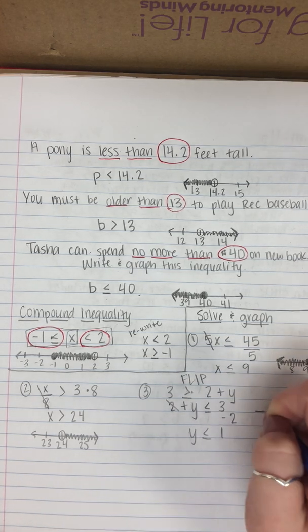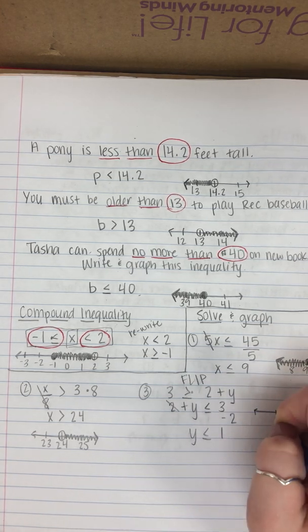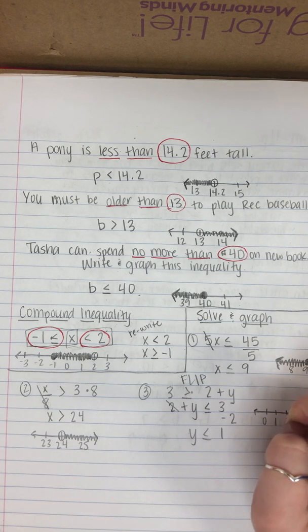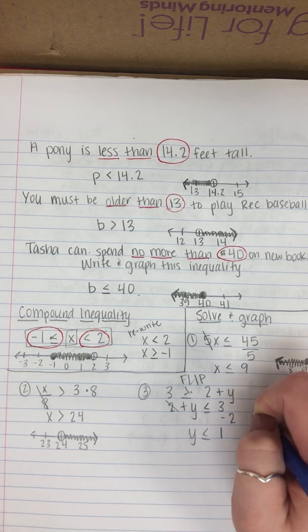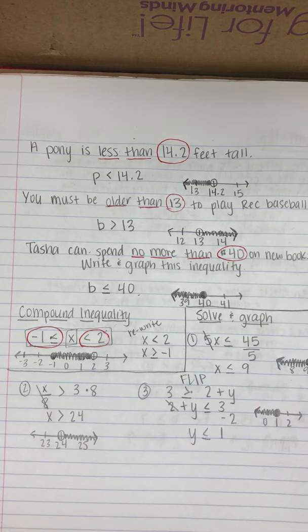And if we graph it, 1, 0, 2, closed circle, going to the left. And that's all there is to it.